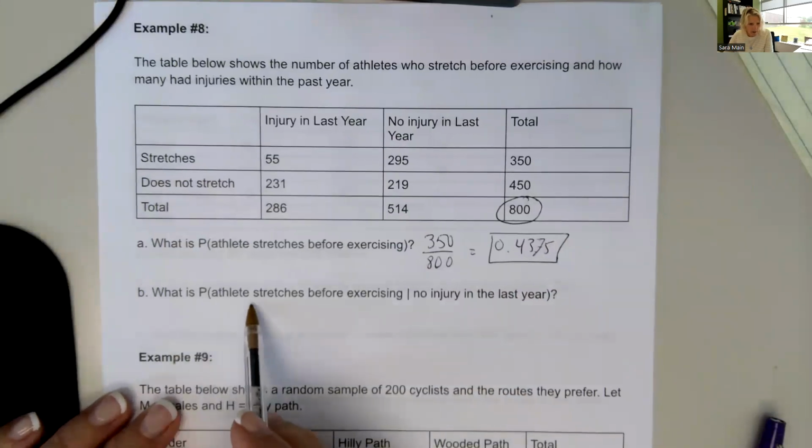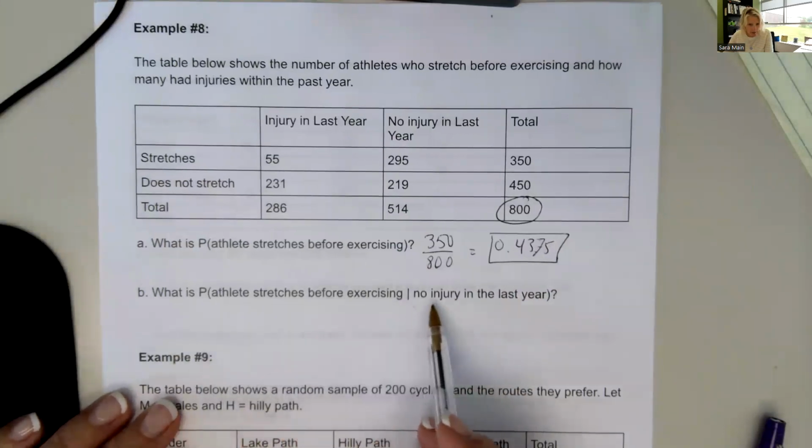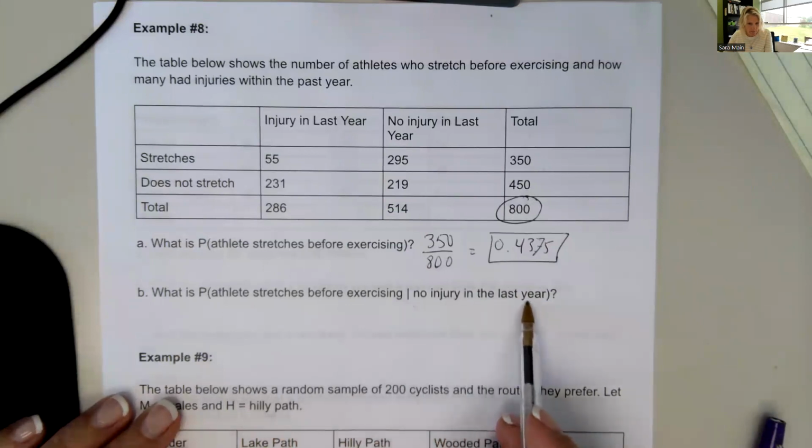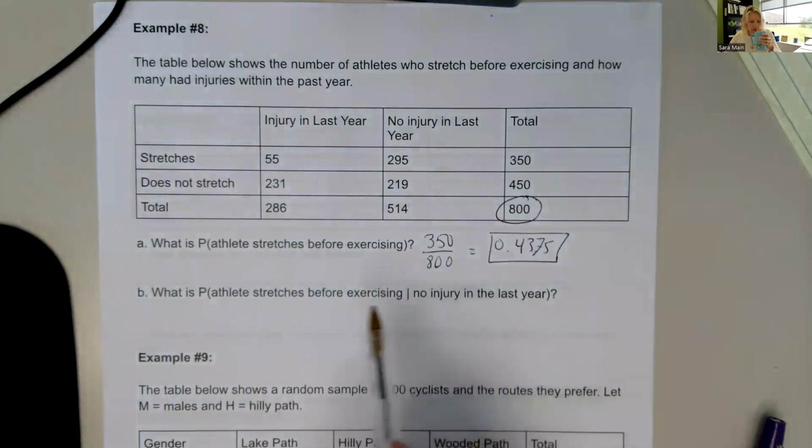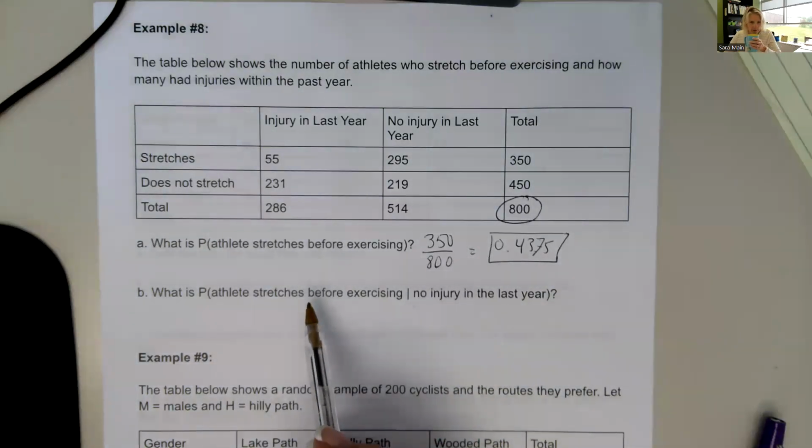What is the probability that the athlete stretches before exercising given no injury in the last year? Knowing that out of the people that didn't have an injury, what is the likelihood that they stretch before exercising? I would think it's pretty high.